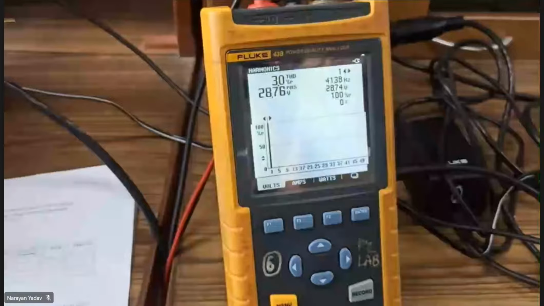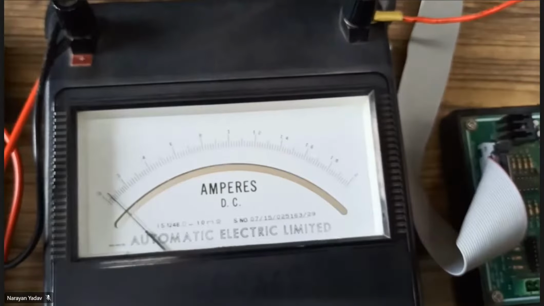Now we will record the third set of readings. Here frequency is kept at 25 Hz and input DC voltage is kept at 75 volts. The modulation index is 0.43. Now we have set the load at 118 ohms.